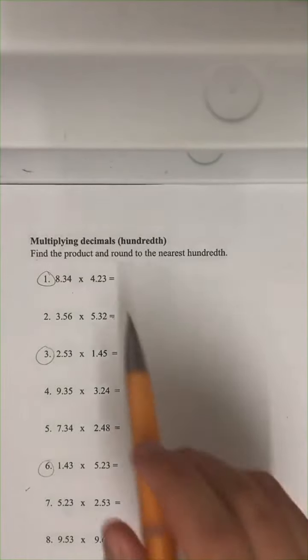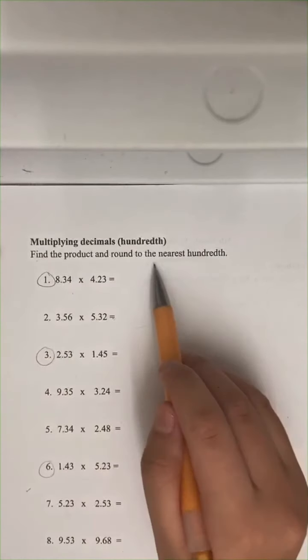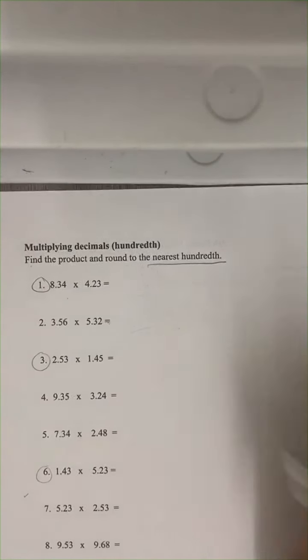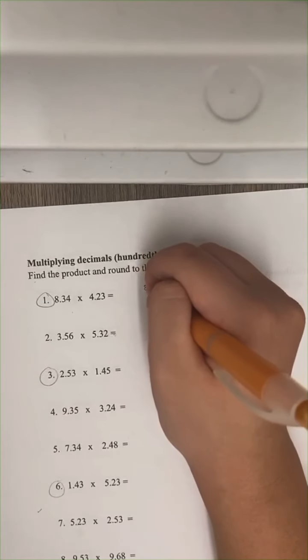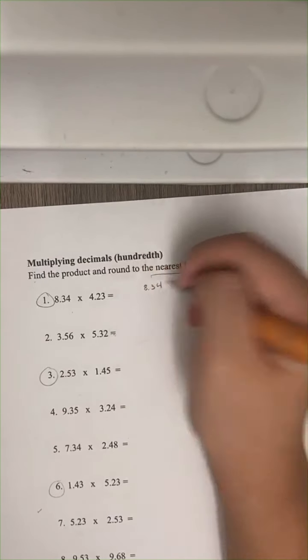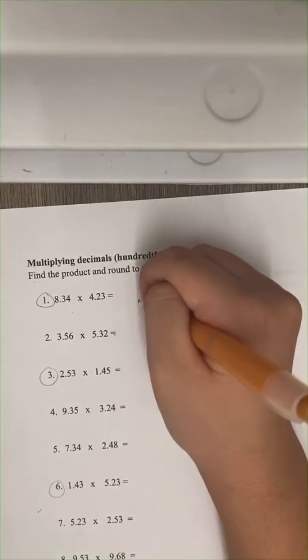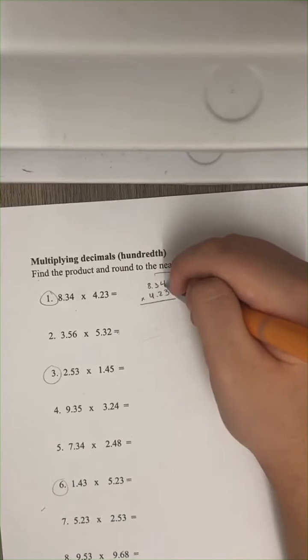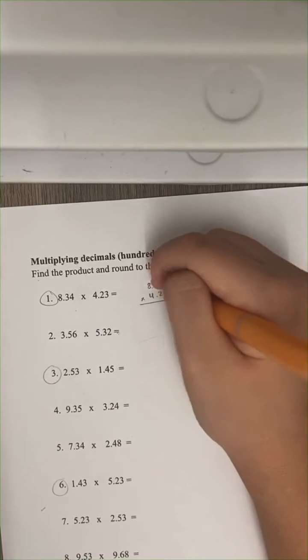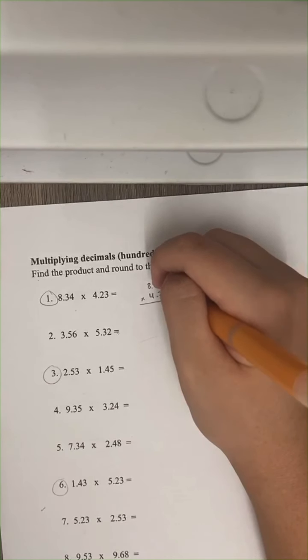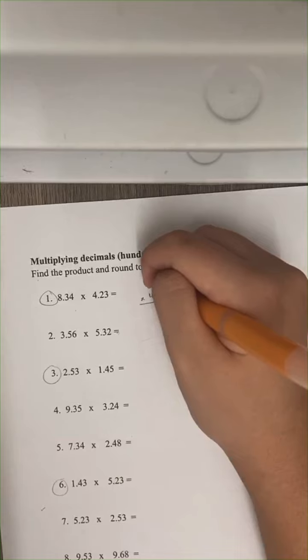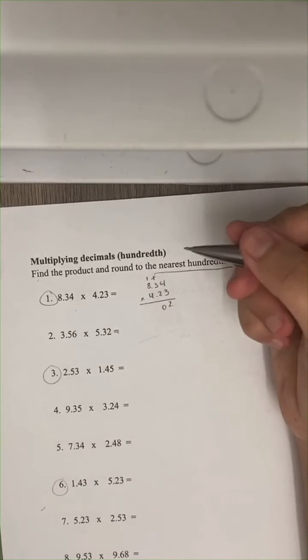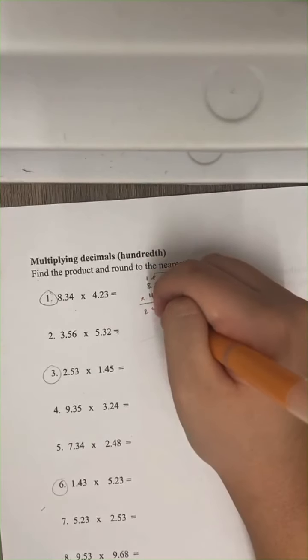Moving on, we're going to learn how to multiply decimals to the nearest hundredth. By doing this, we're just going to be doing standard multiplication. So 8.34 times 4.23. 3 times 4 is equal to 12. 3 times 3 is equal to 9 plus 1 is equal to 10. 3 times 8 is equal to 24 plus 1 is equal to 25.